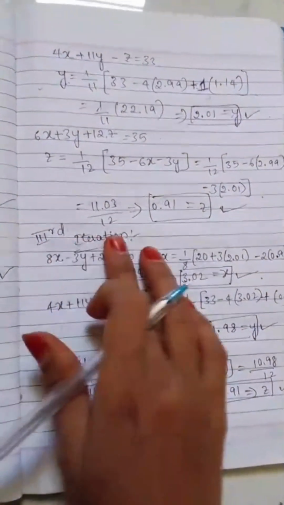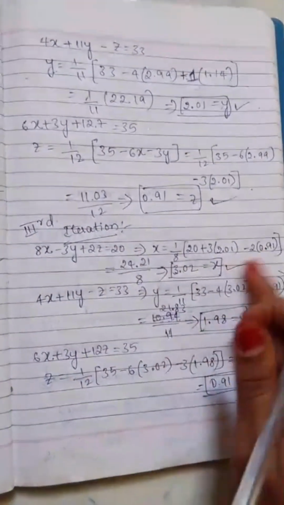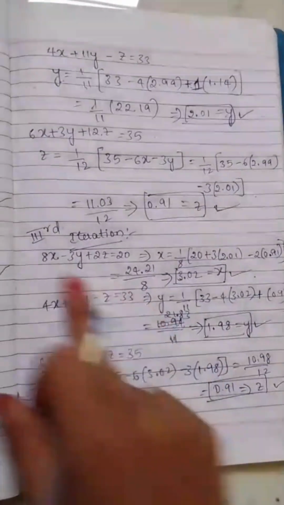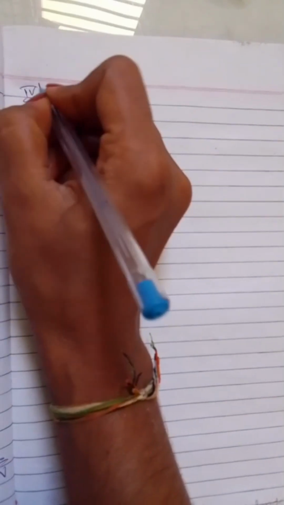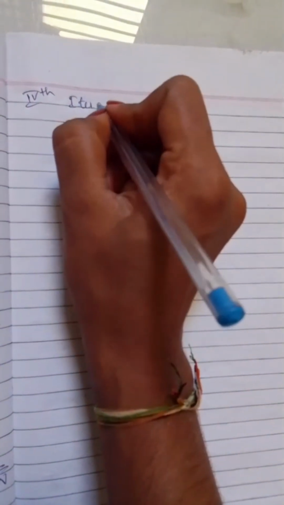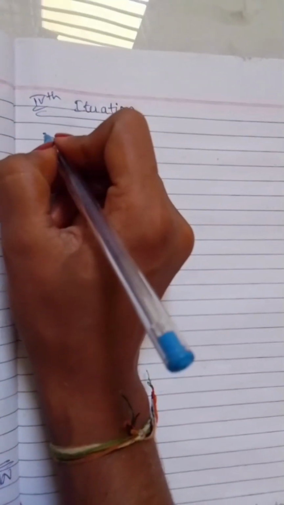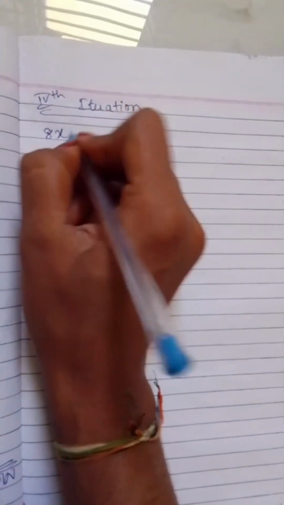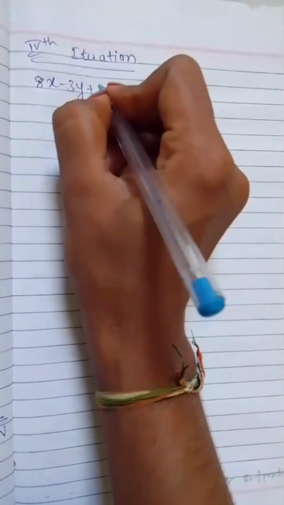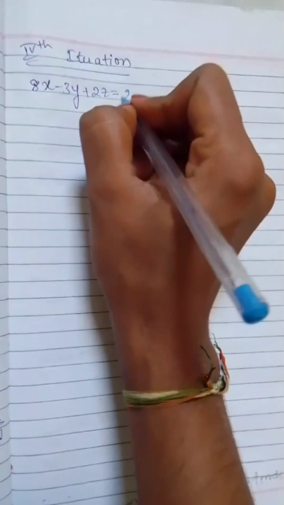Let's do the fourth iteration, same like this only, by taking x value, y value and z values as these. Take the x first, that is 8x minus 3y plus 2z is equal to 20.